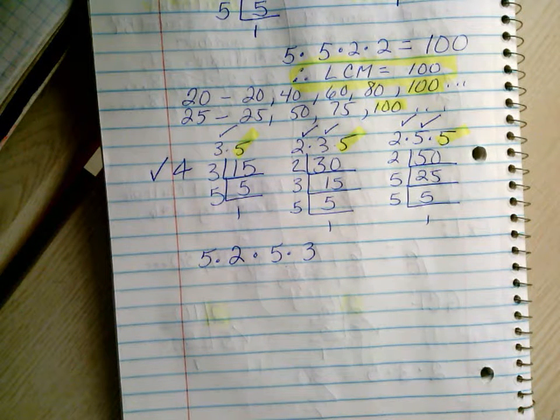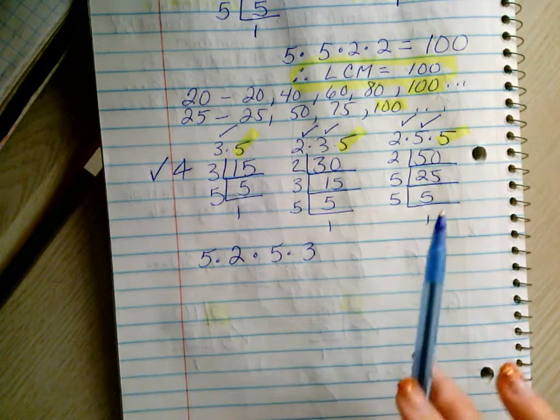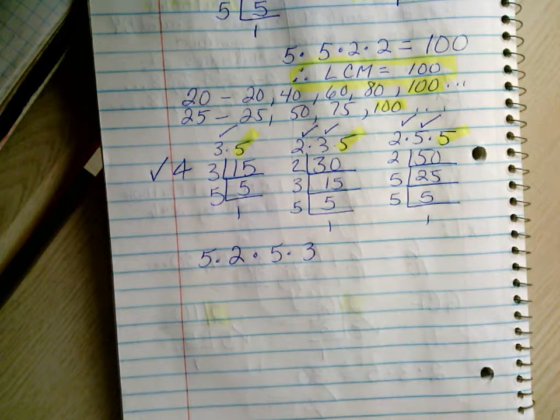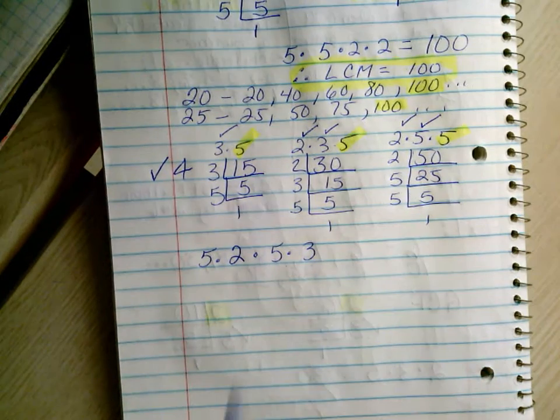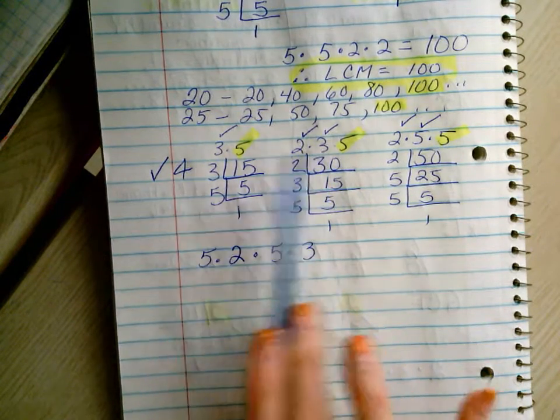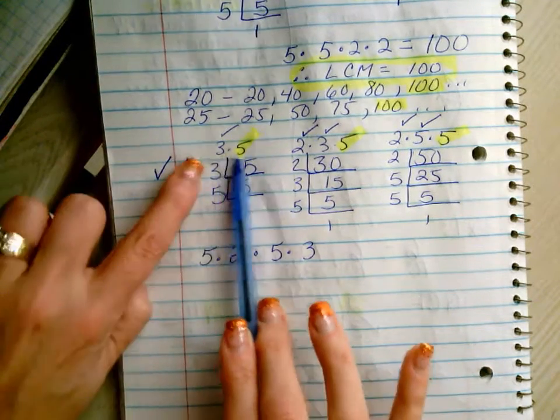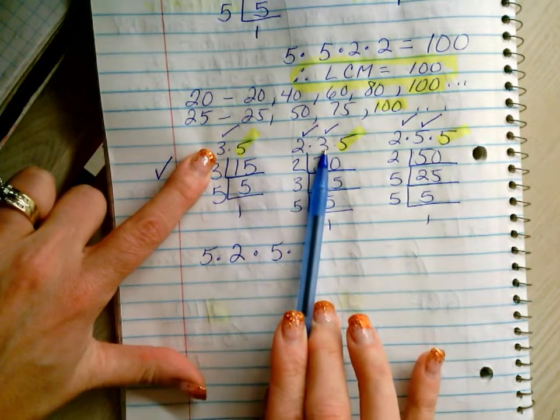Yes? So, like, why'd you write the 2 if they don't all share the 2? Say it again, please. They don't all share the 2, so why'd you write it? Because in order to create any of these numbers from this list, at least one 3 has to be present, because this guy has a 3 and this guy has a 3.